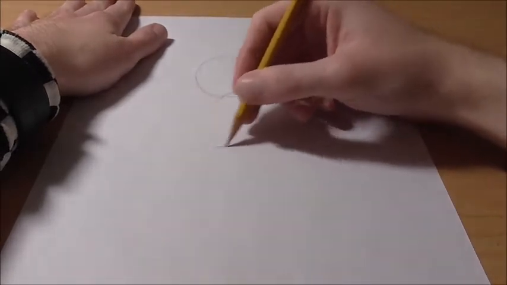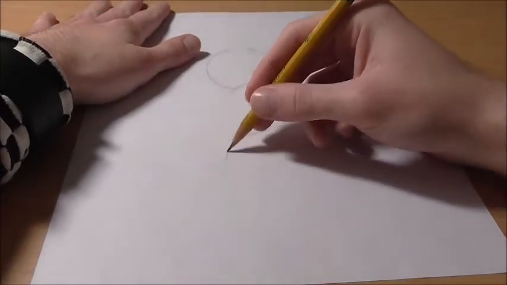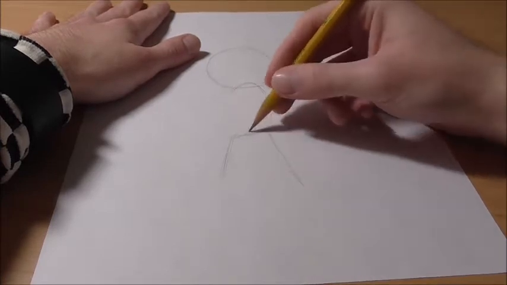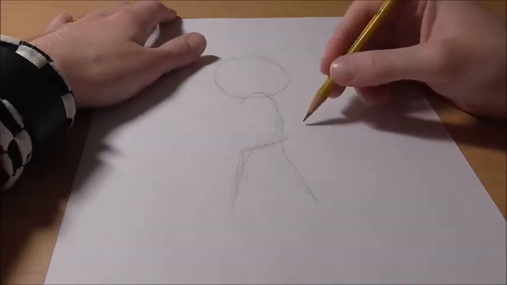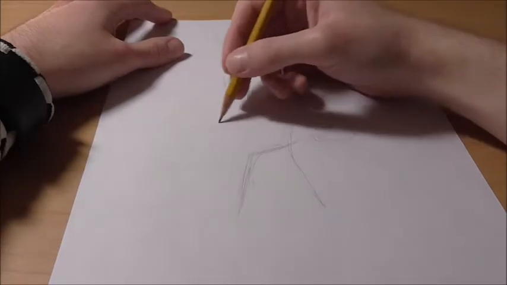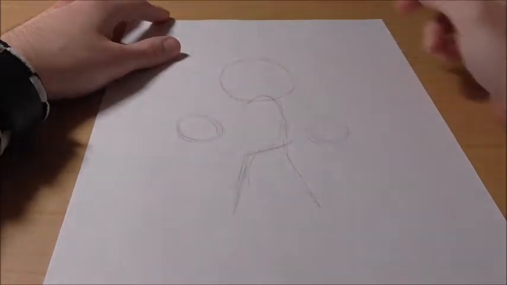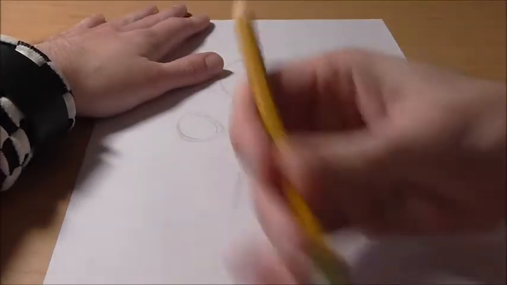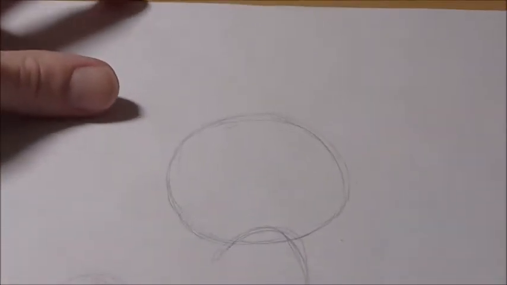And then his hips are going to be about here. And then he'll have one leg going down this way, and this leg going down this way. And for his fists, there's going to be a big circle here, and then about here for the second one. And that's pretty much all you need. So let's jump into detail now and do his face.